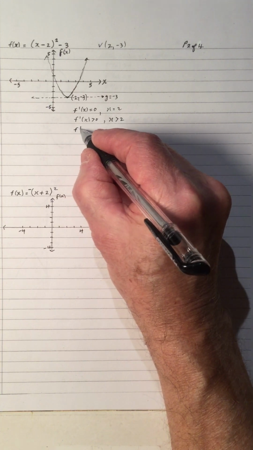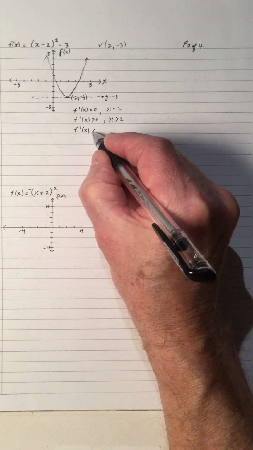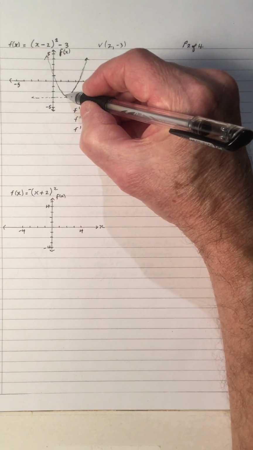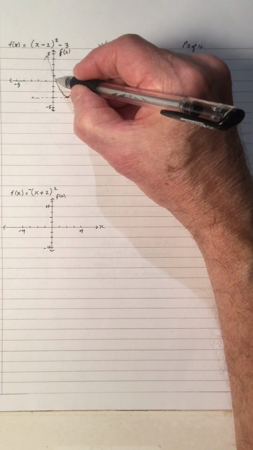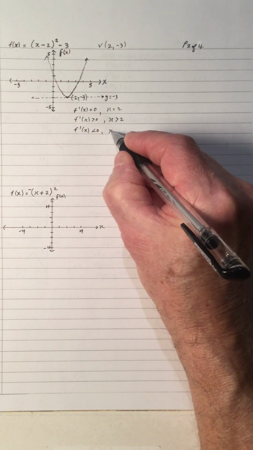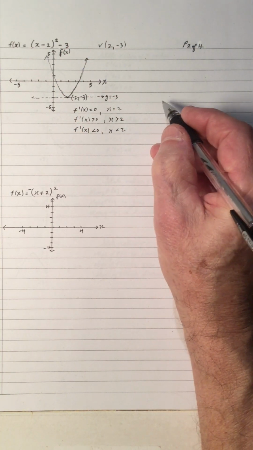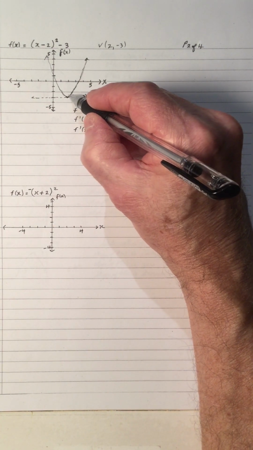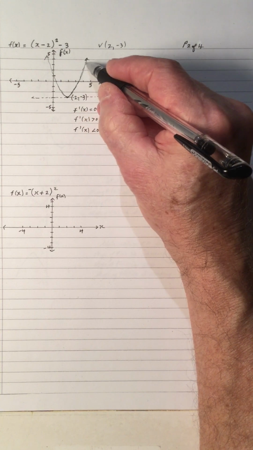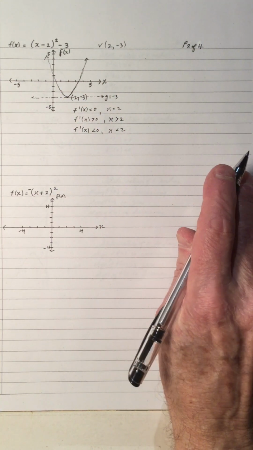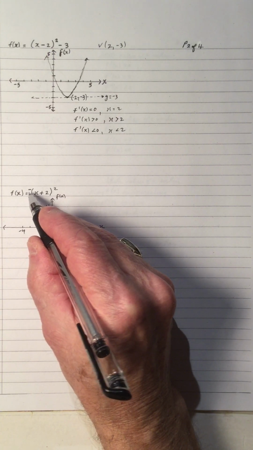And if you have the derivative less than 0, which means the slope of the tangent is negative, the tangent is negative on this side because it's going up to the left. So that's when x is less than 2. And that works for this one because, again, it's opening upward, so it's positive on this side and negative on this side. Let's look at another parabola which is opening downward.